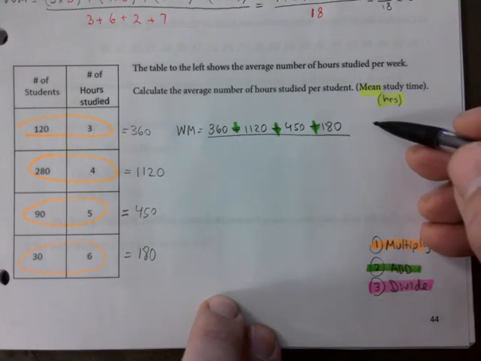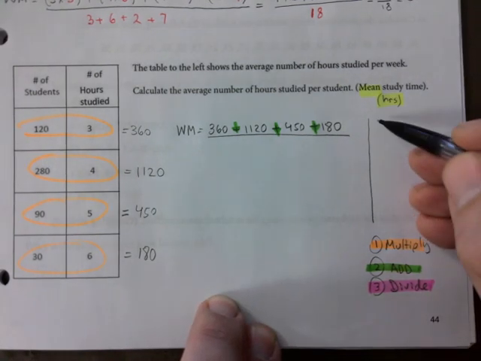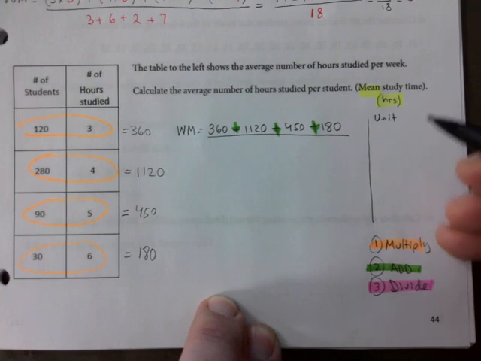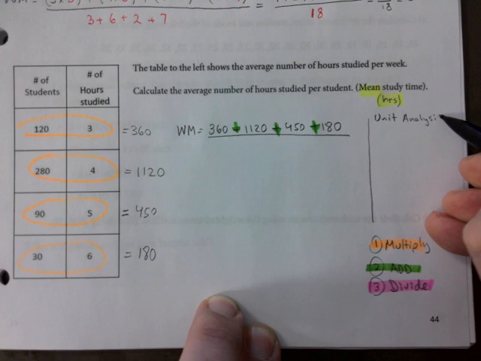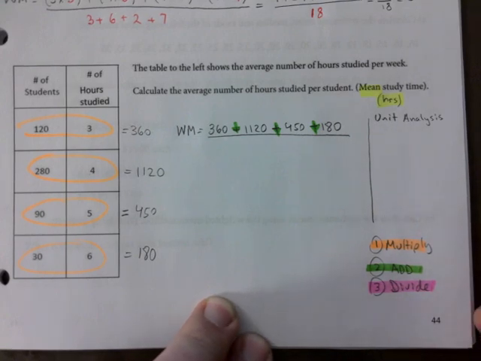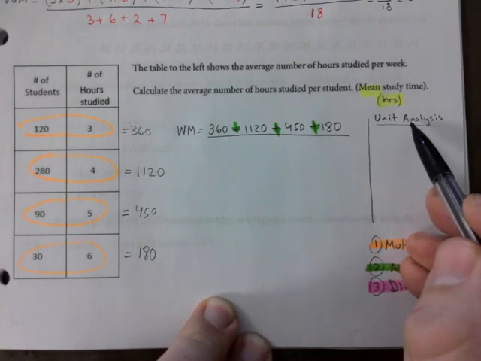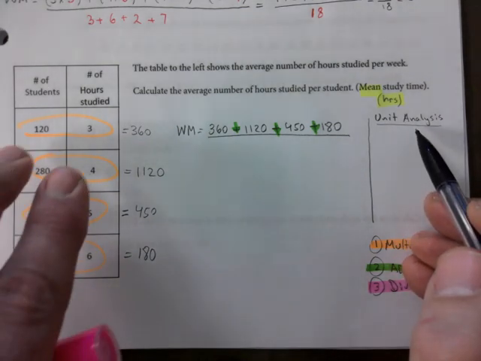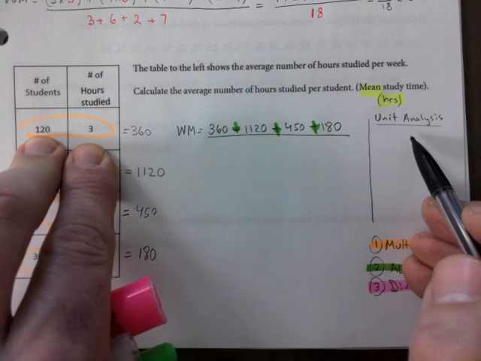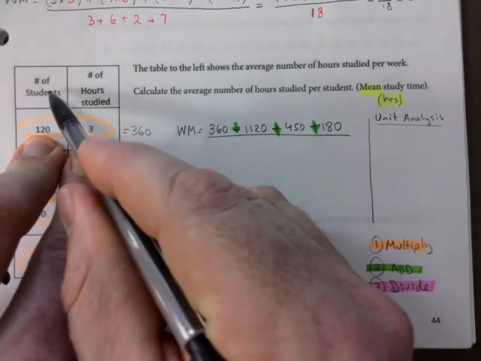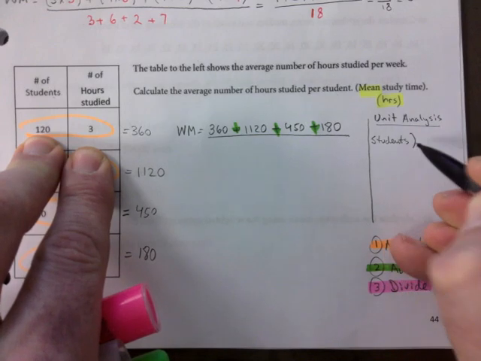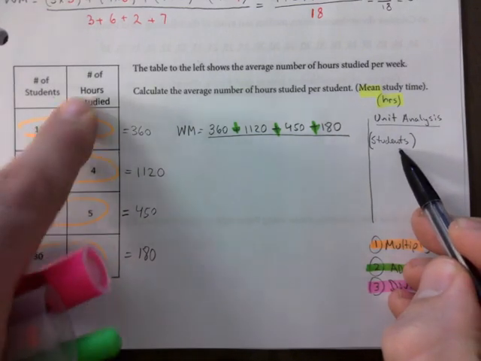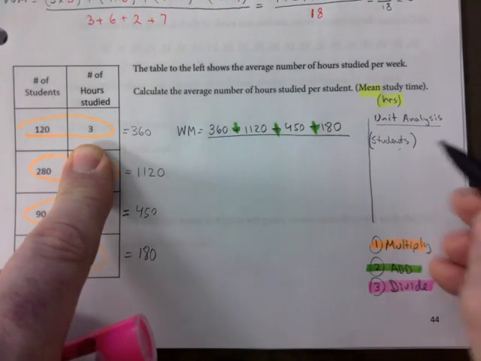That's when you just, on the side, we do our unit analysis. Anybody? Unit analysis. Okay. What I mean by that, think about what are the 2 things that we were multiplying the whole time. We were multiplying students by what's on the other column? Hours.